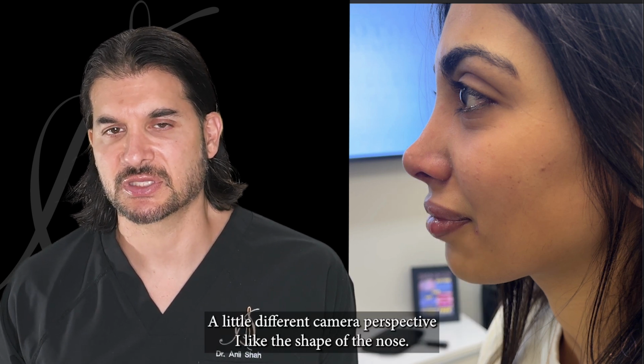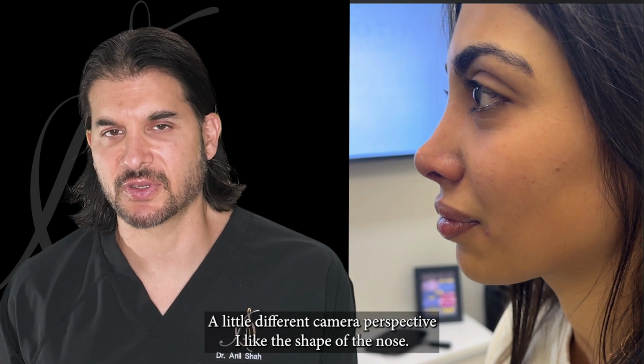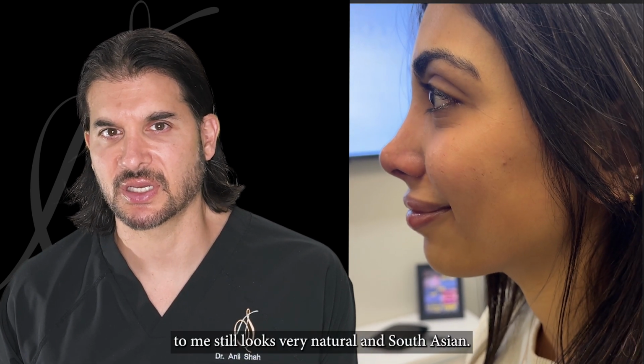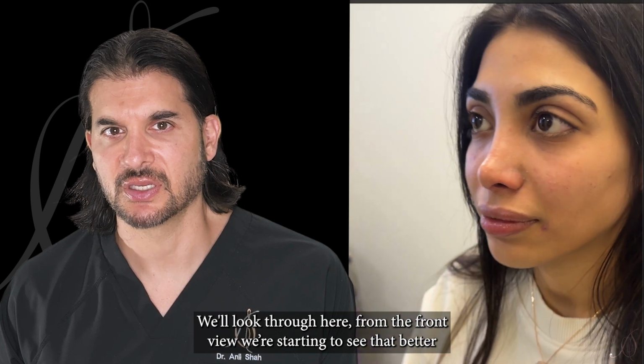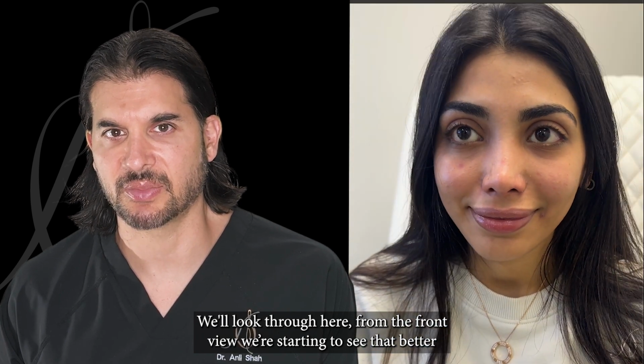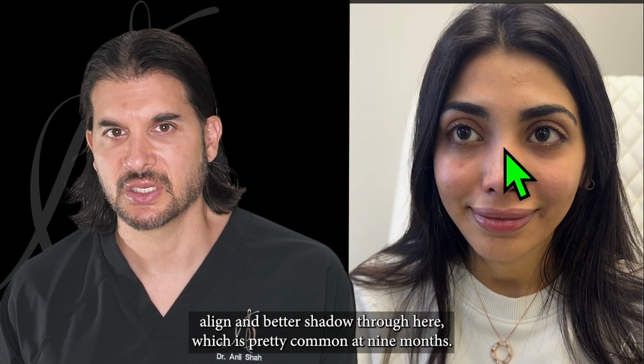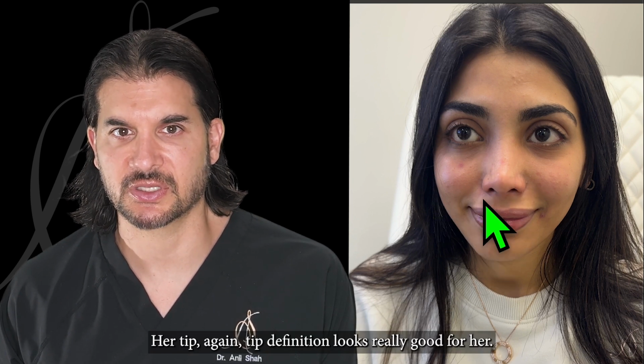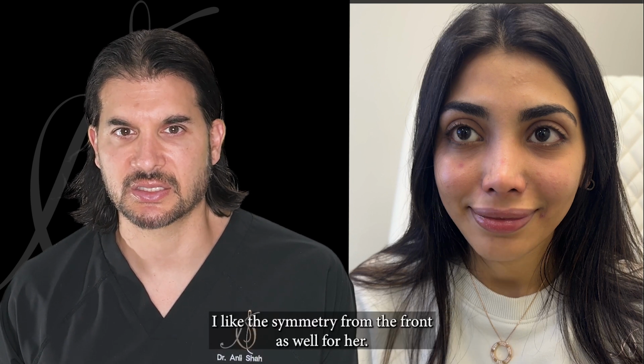I'll give a little different camera perspective. I like the shape of the nose overall. She's got that gentle curve, which I think is very feminine, balancing out with her bridge. To me, it still looks very natural and South Asian. From the front view, we're starting to see that better line and better shadow through here, which is pretty common at 9 months. Her tip definition looks really good for her. I like the symmetry from the front as well.